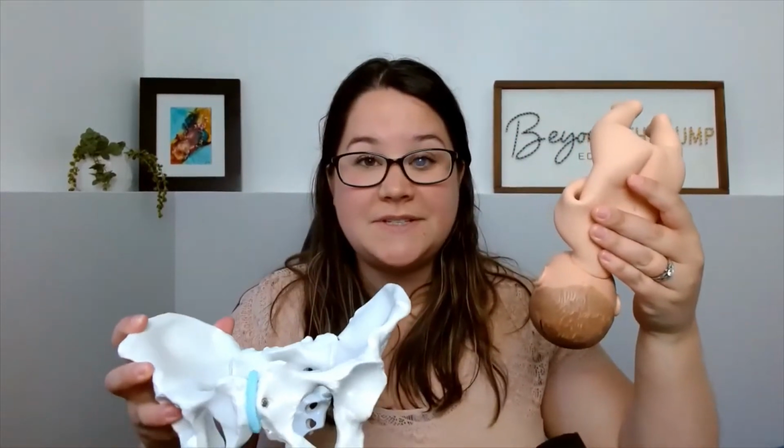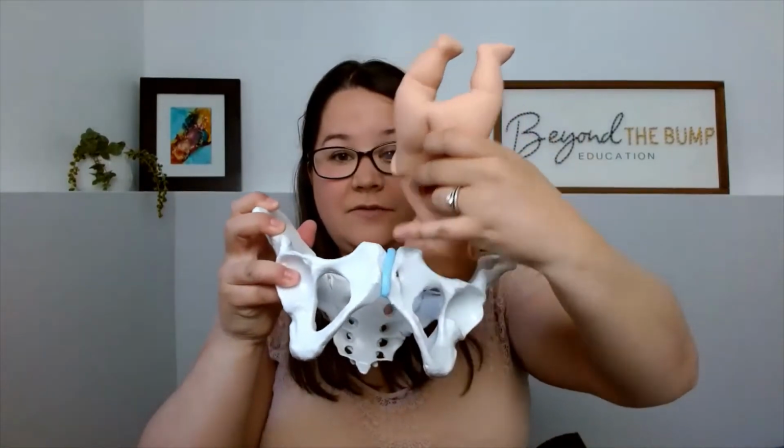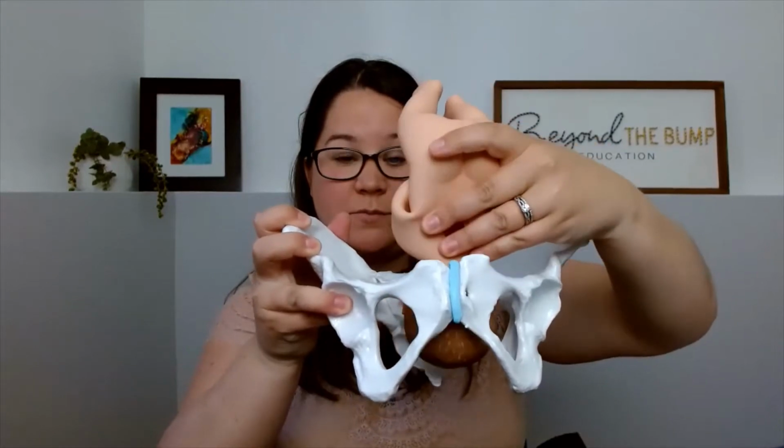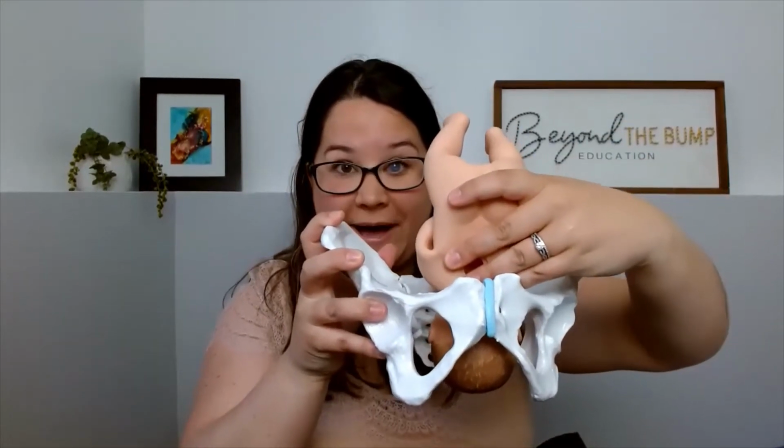So this is what the position looks like when you are seeing the OA or occiput. This is the occiput, this is the bone there, anterior, which means to the front. So this is the front of the pelvis. This is going to be what baby's presentation is going to be looking like. Their back is going to be up against your belly. So this would be the front of your belly here, and you're going to see baby's back up along it. And they're going to be looking towards your back.